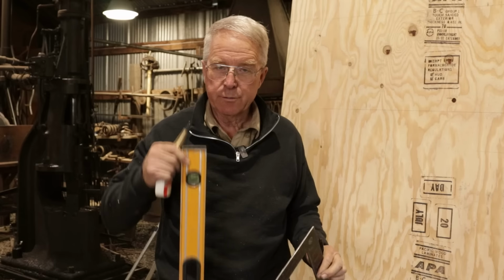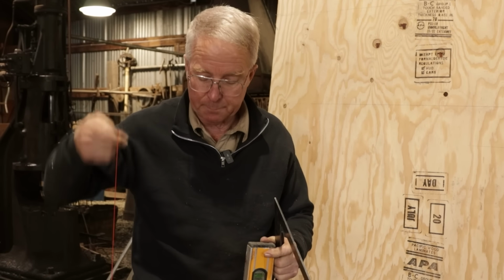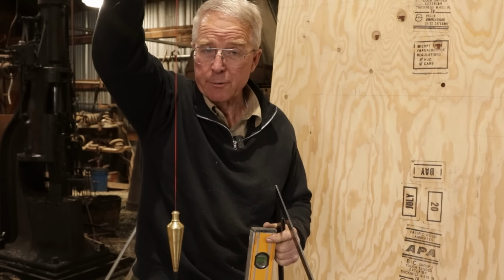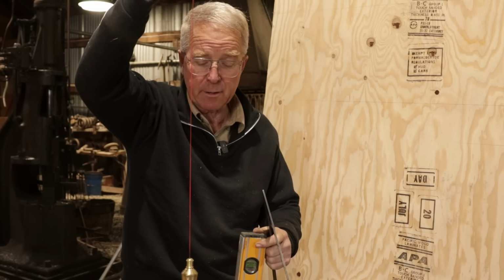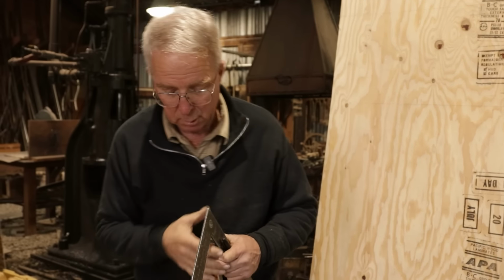I mean, you don't have to be able to do that. But if you can do it, you know, sometime it's going to get you out of a jam, and maybe it'll get you a raise. So squares and levels and plumb bobs are brothers. They're complementary, they work together, and in many cases they're interchangeable. So let me show you what I mean.